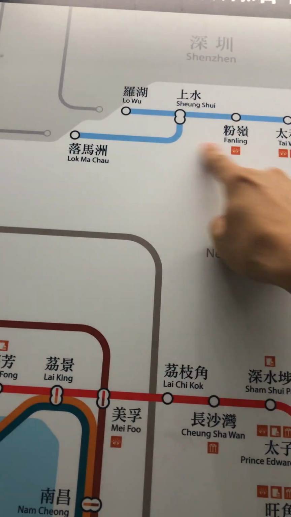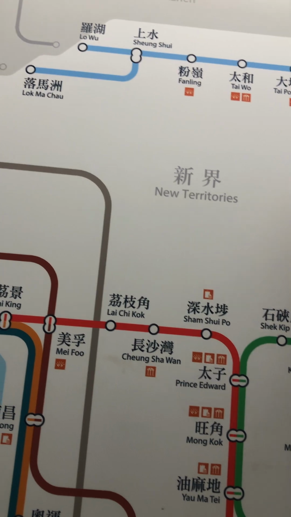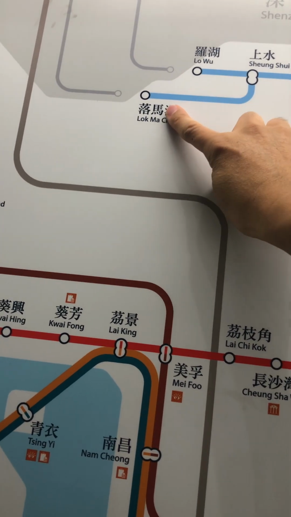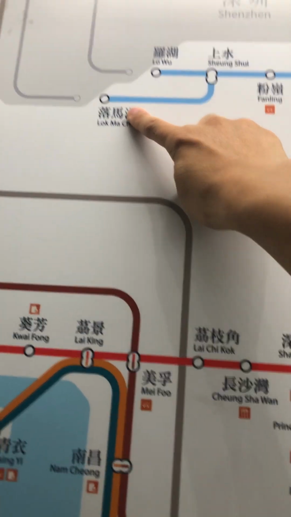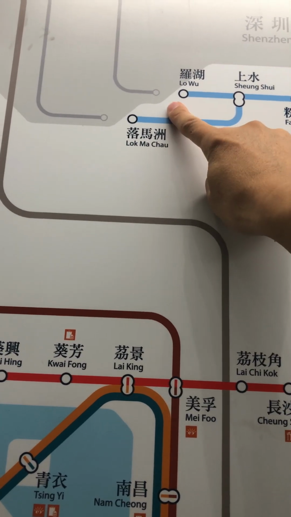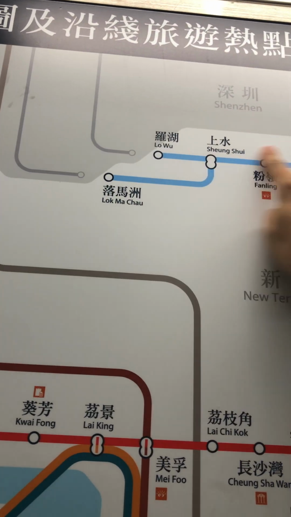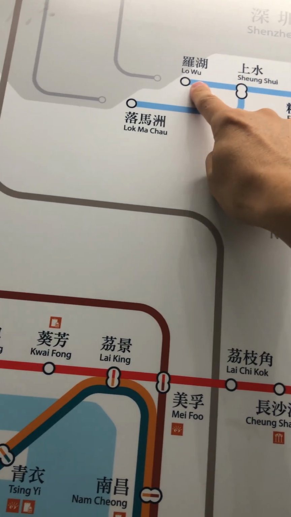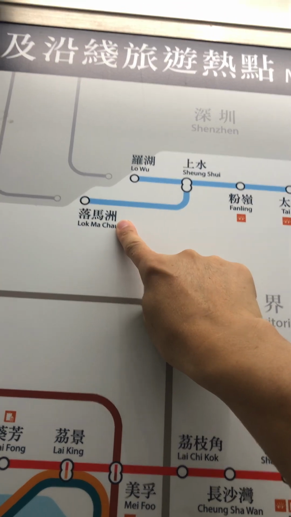Okay, this line is rail line. Go up all together to the end is Lo Wu and Lok Ma Chau. And actually, there is more than two entrances to Shenzhen from Hong Kong. They have another area, but for using the MTR, you go Lo Wu or Lok Ma Chau, okay? And then up is mainland China.